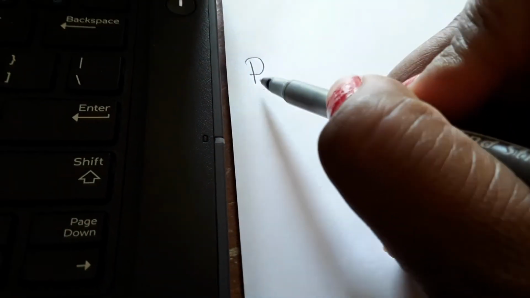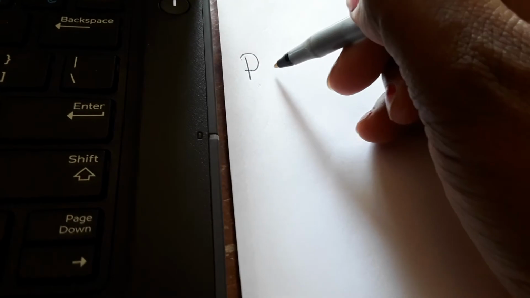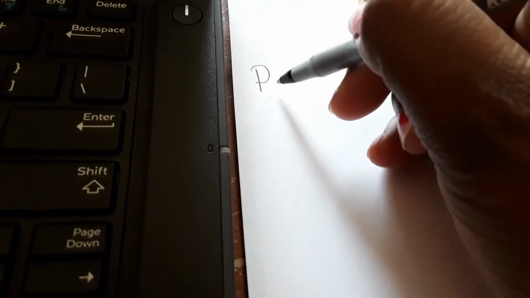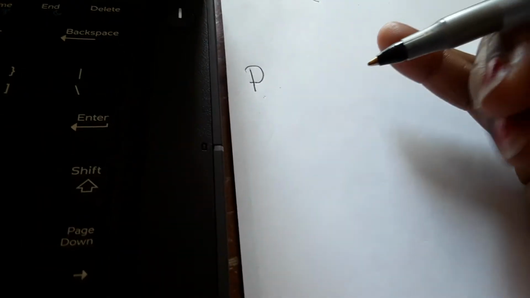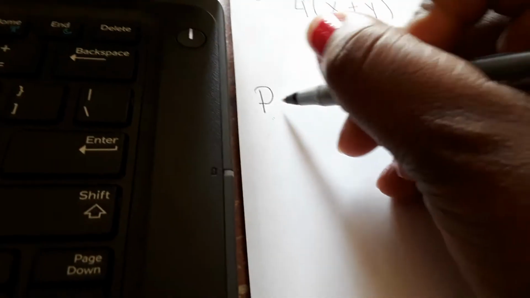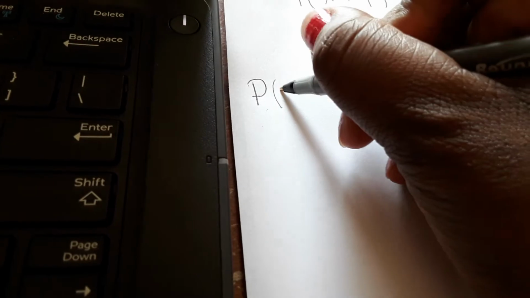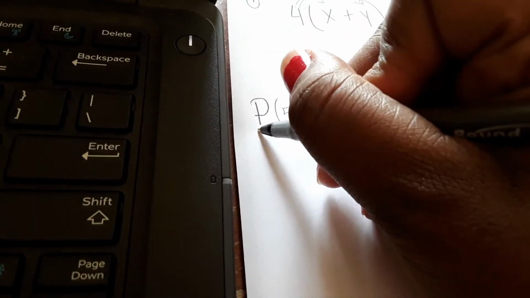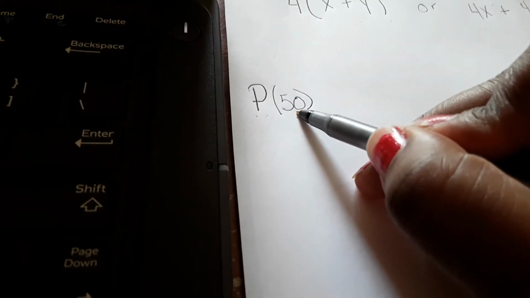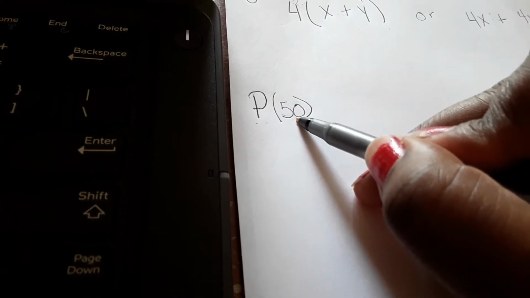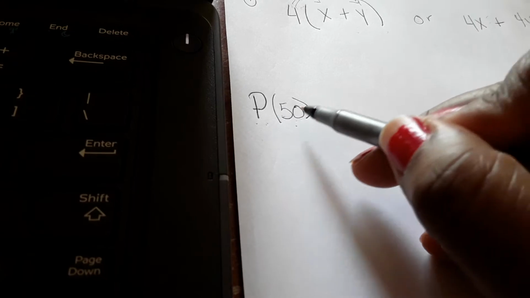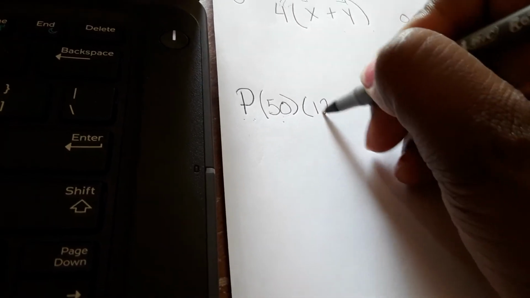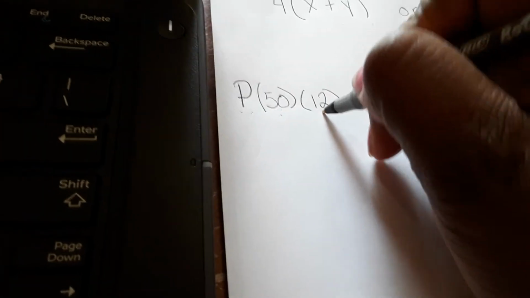I know I'm doing 50 packs. So in order for me to know how many pencils there are, is that add, subtract, multiply, or divide? Hopefully you said multiply. So I'm going to take P and multiply it by 50 because that's how many packs I'm taking. This is how many pencils, this is how many packs. Then it said packs in a box, then how many boxes, and I'm taking 12 boxes, so again I'm multiplying by 12.